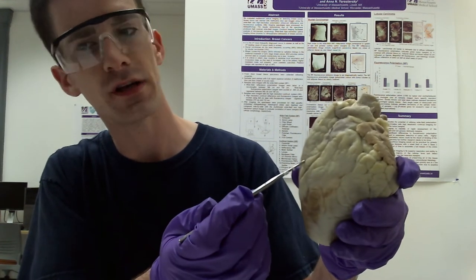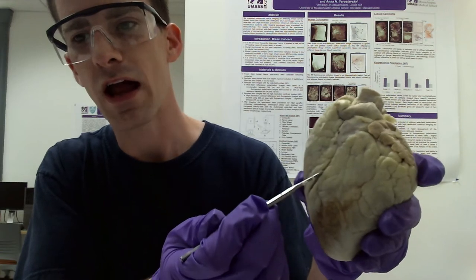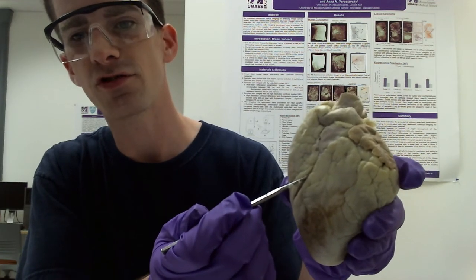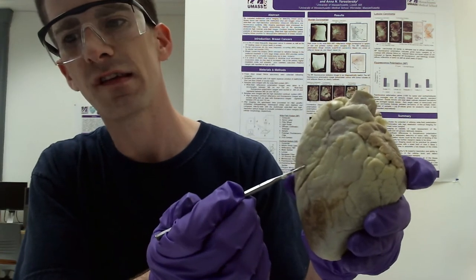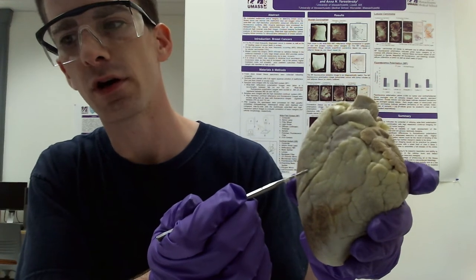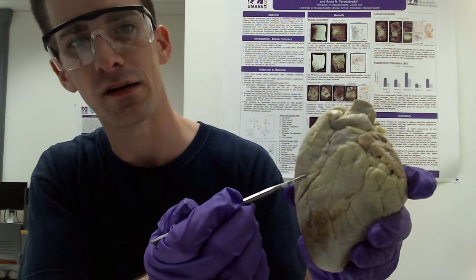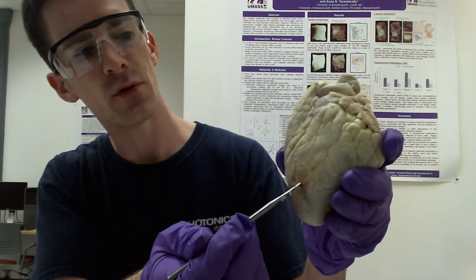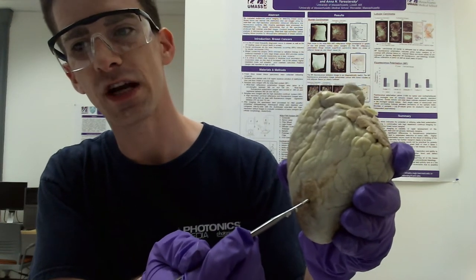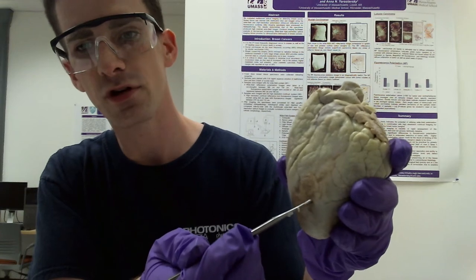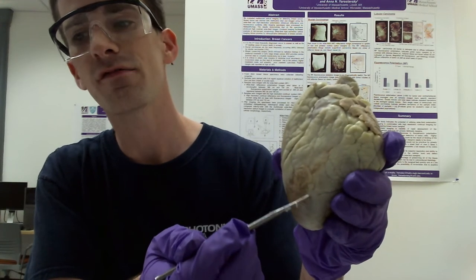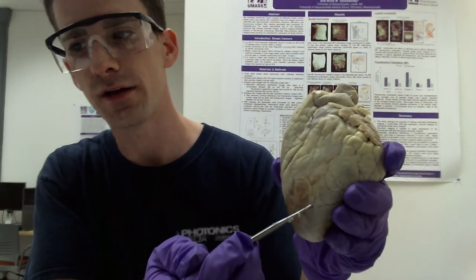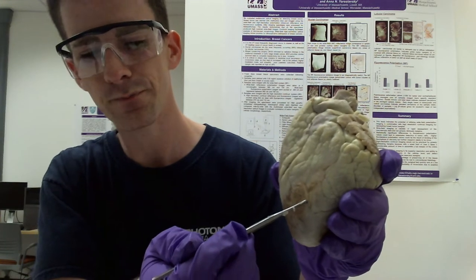Back over to the right side, around here is the right ventricle, which is the lower right chamber that receives deoxygenated blood from the right atrium. And then on the left, you have the lower left chamber, which is the left ventricle. It's much larger, and this receives oxygenated blood from the left atrium.